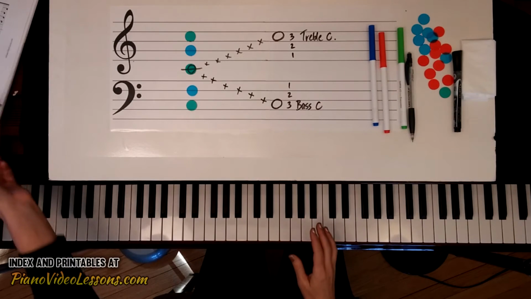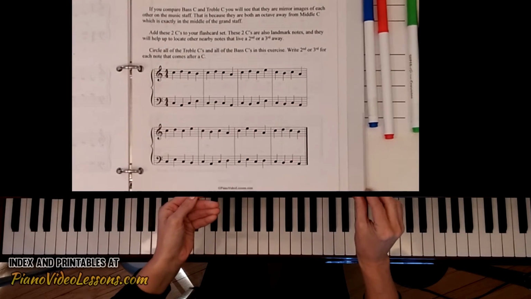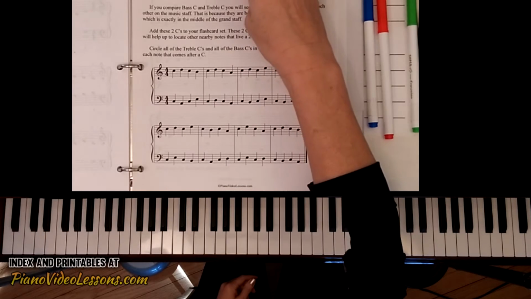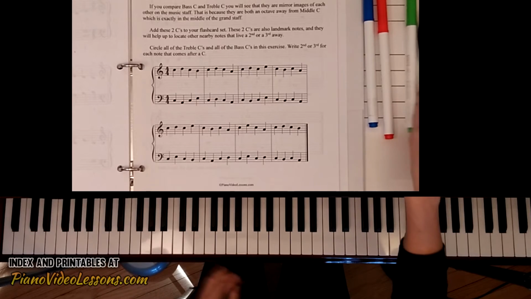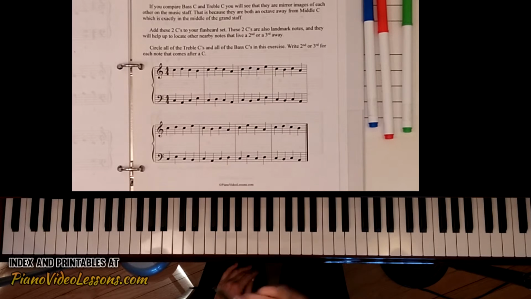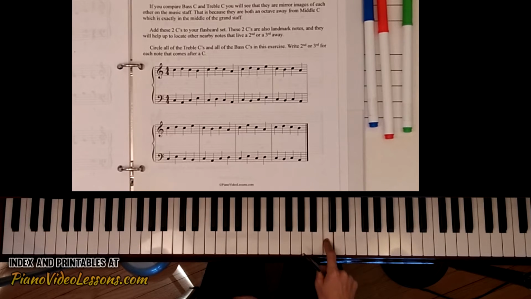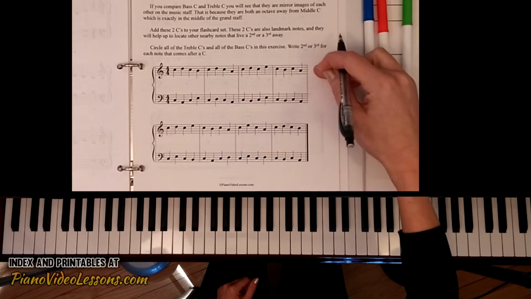What I'm going to get you to do now is have a look in your lesson materials at Unit 2, Lesson 9, the page titled Mirror Cs in Spaces. We're going to look at the section at the bottom and do the exercise. It says to circle all of the treble Cs and all of the bass Cs in this exercise. So treble C, if you remember, is this a space note or a line note? Yes, it's a space note. And which space is it in? Space 1, 2, 3, 4. Space 3.